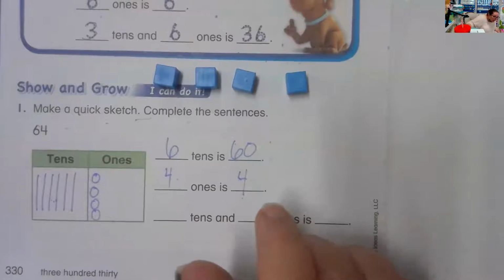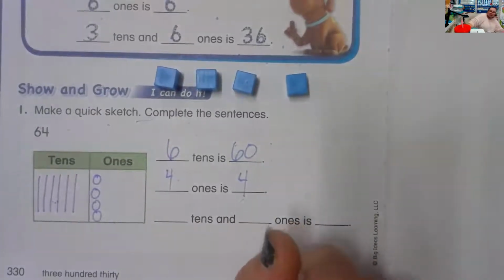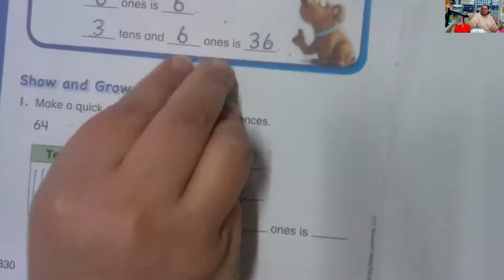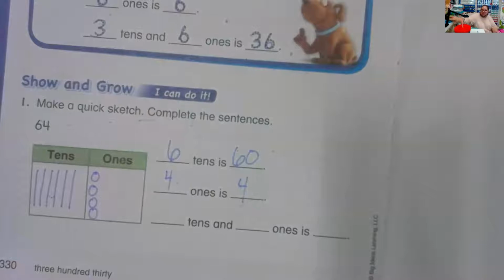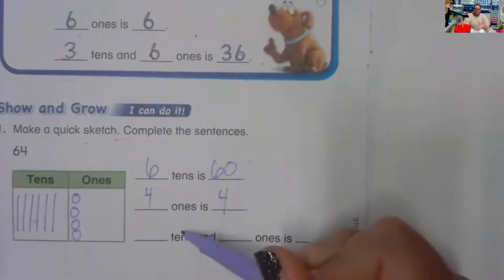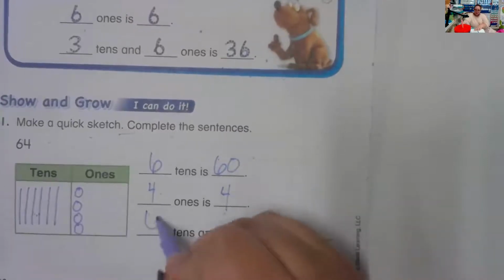Yeah, I need to see circles for the ones, not more of our sticks. Because remember, the sticks represent the 10s. All right, so how many 10s? 6.